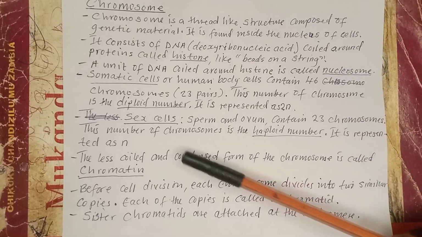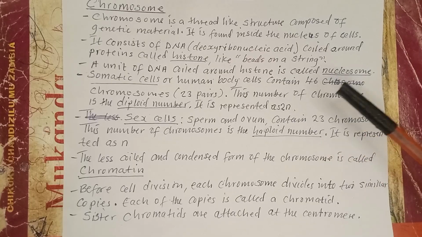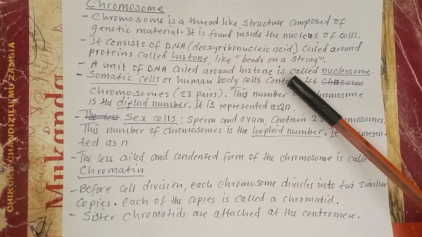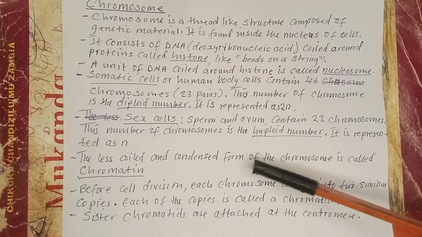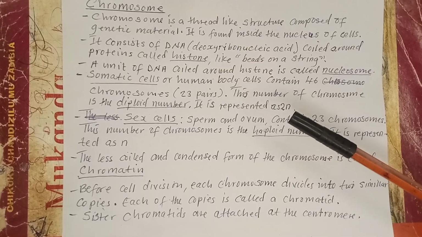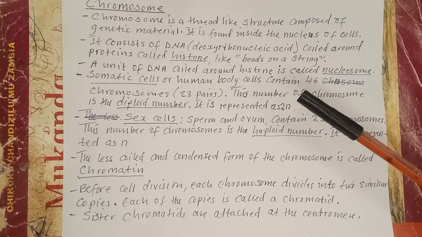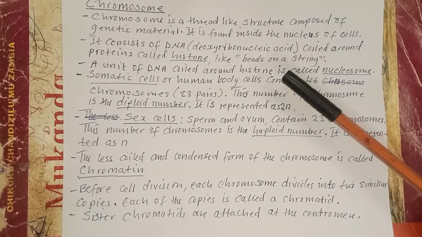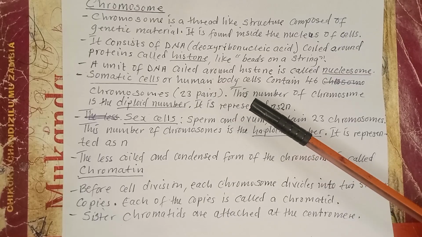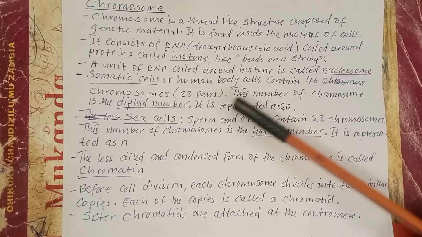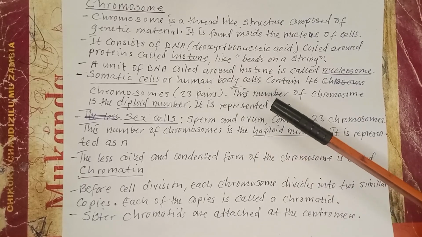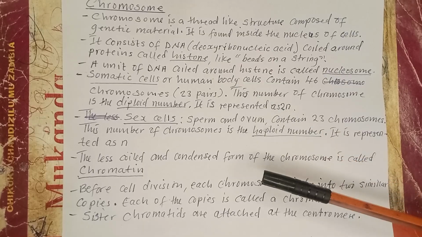Then the other point: somatic cells. The other name for somatic cells is human body cells. They contain 46 chromosomes. So every human body cell contains 46 what? Chromosomes. That is 23 pairs, so 23, 23. For example, when a child is born, there is a contribution of chromosomes from the male part as well as the female part.